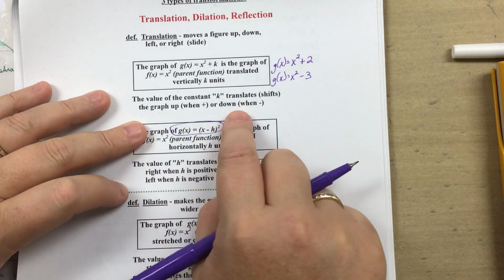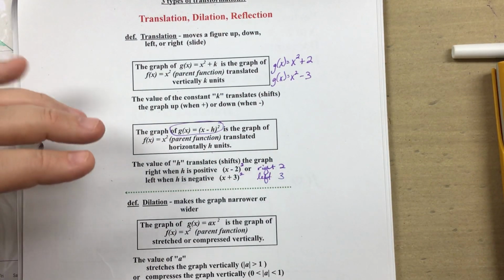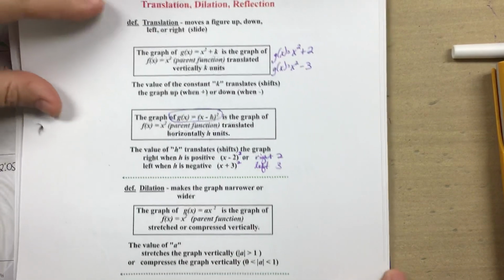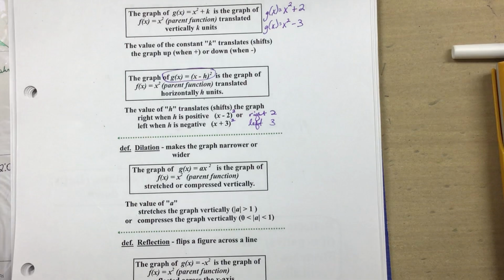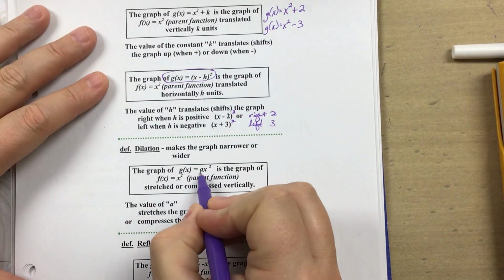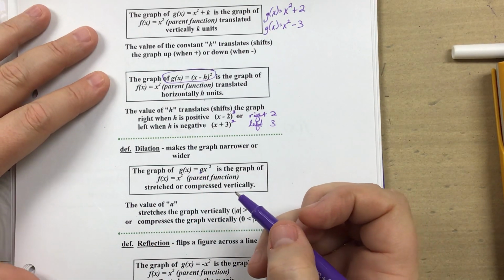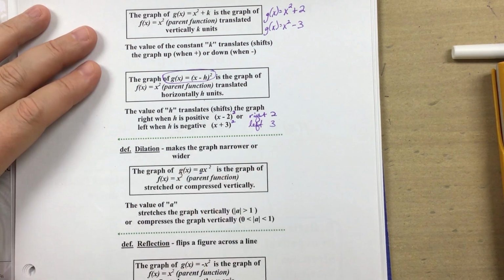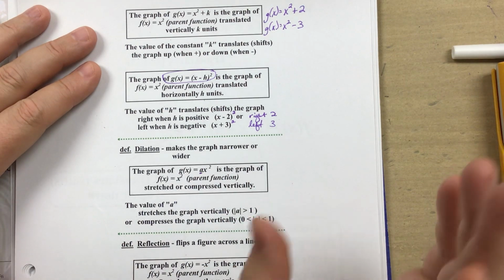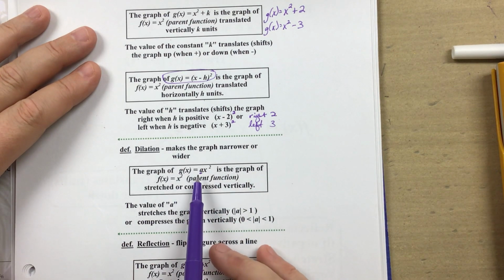At the end, we're going to have a combination of all of these. Translation is going to go left or right, up or down, and maybe a combination of them. The dilation is when the graph gets narrower or wider, and that's your a value out in front. Remember we talked about if it's positive, it opens up. If it's negative, it opens down. It also tells you if it gets wider or narrower. So that's whatever the a value is.